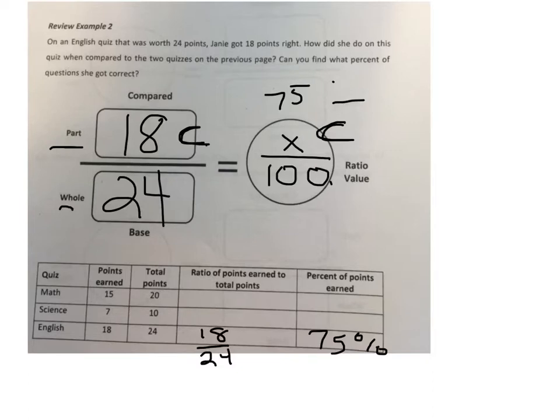We do need to compare them to the other 2 quizzes. This math one was 15 out of 20. And if I need to change that to a percent, basically I'm going to change my bottom number to 100. That one's kind of mental math. I can see the bottom's getting 5 times bigger, so the top's got to get 5 times bigger. So on the math test, she has 75%.